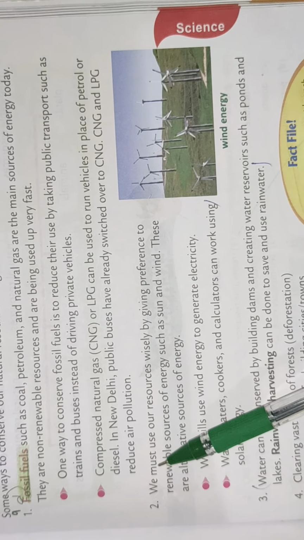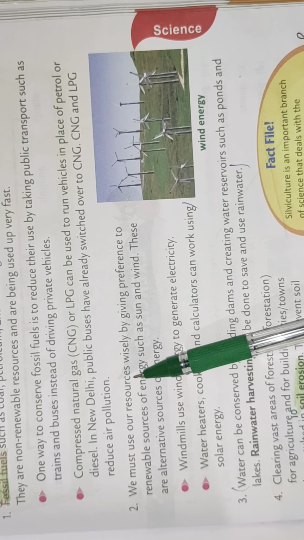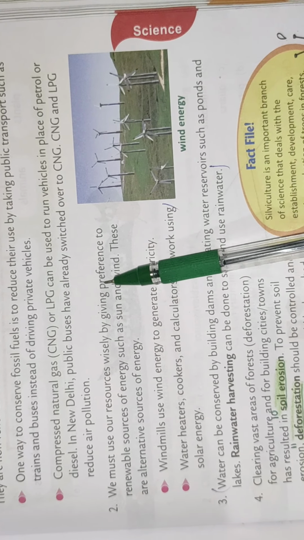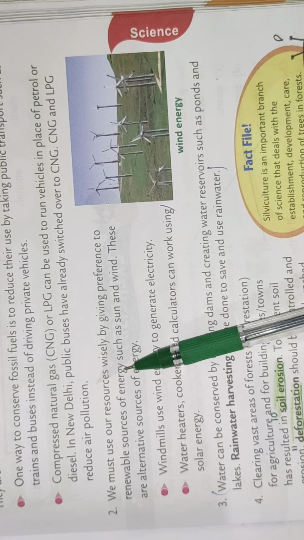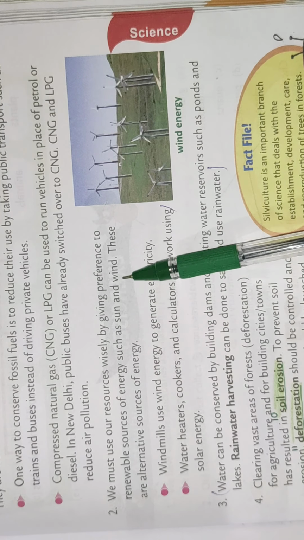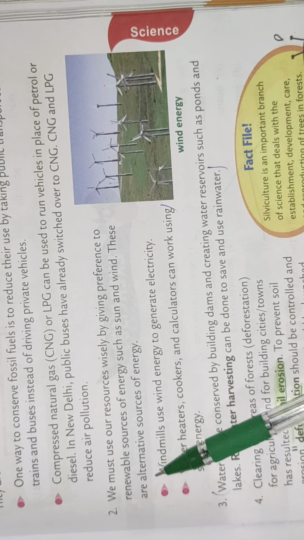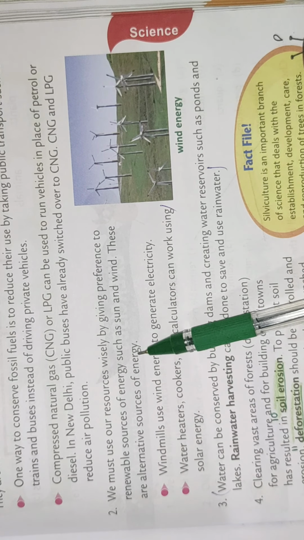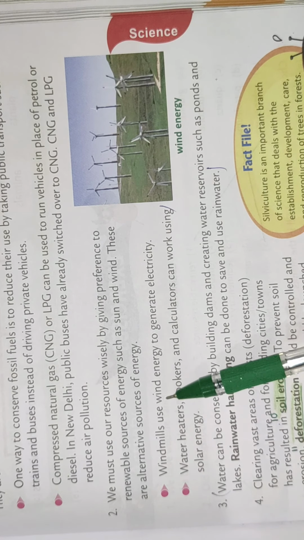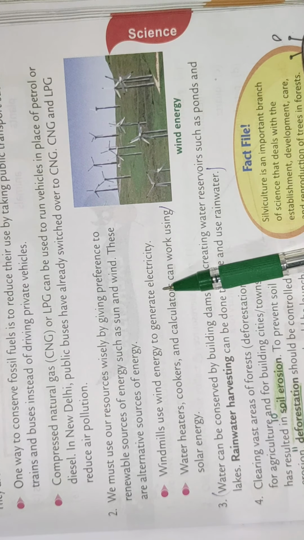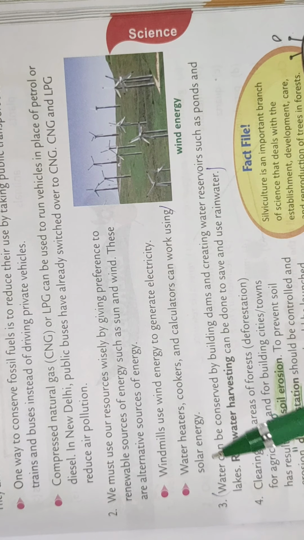2. We must use our resources wisely by giving preference to renewable sources of energy such as sun and wind. These are alternative sources of energy. Windmills use wind energy to generate electricity.